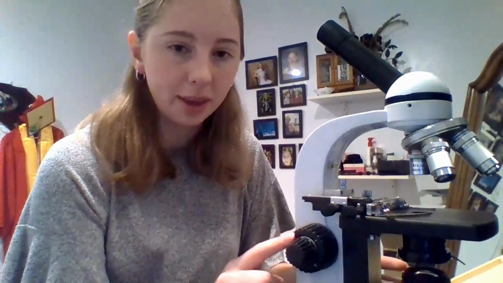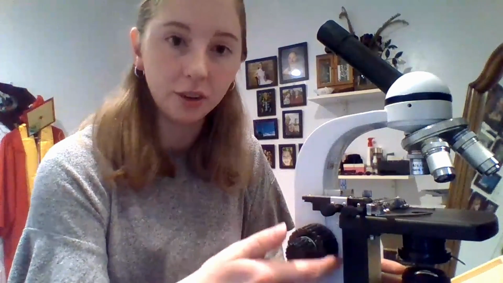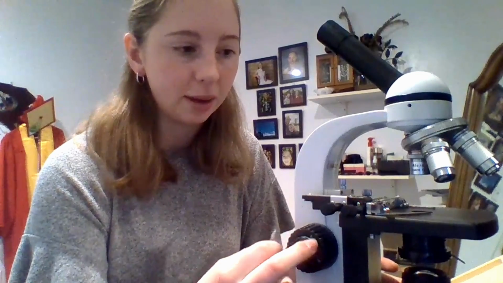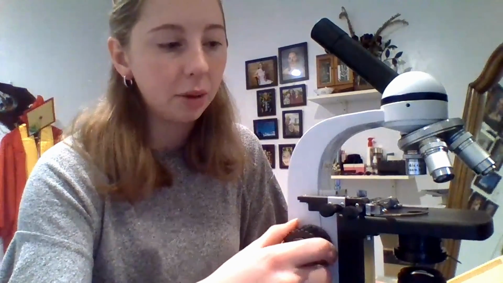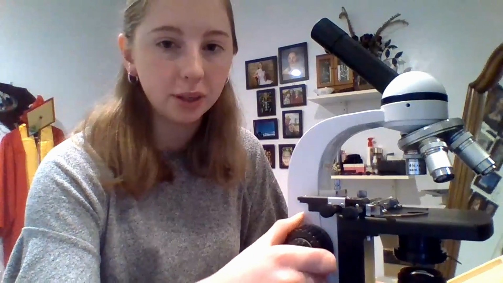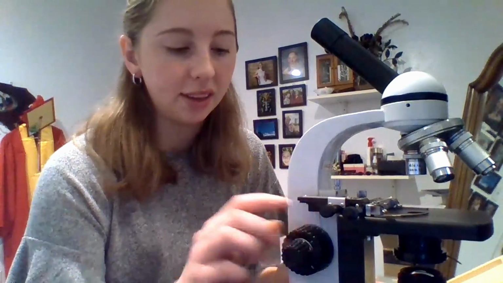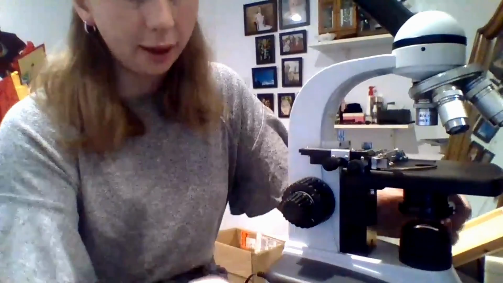Moving onwards, we are going to the adjustment knob. We have 2 knobs here, the smaller one and then a larger one. The smaller one, you can see, moves the stage very little. This is the fine adjustment knob, and then we have the big knob, which moves it much more, and this is the coarse adjustment knob. Farther down, we have this.